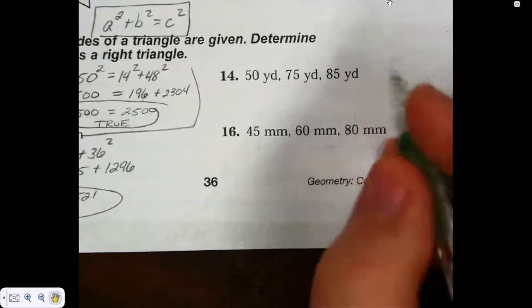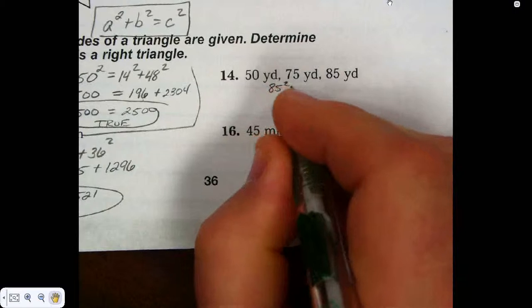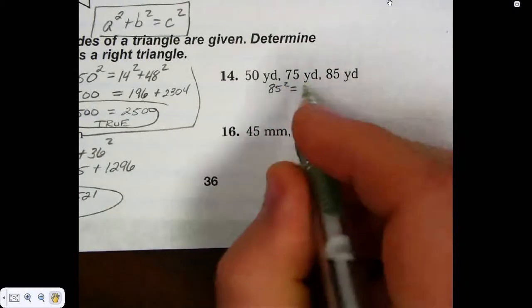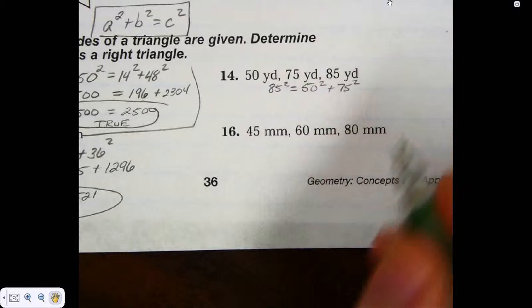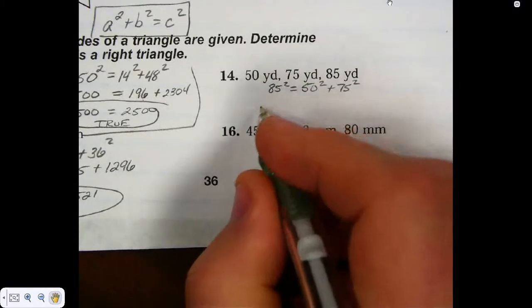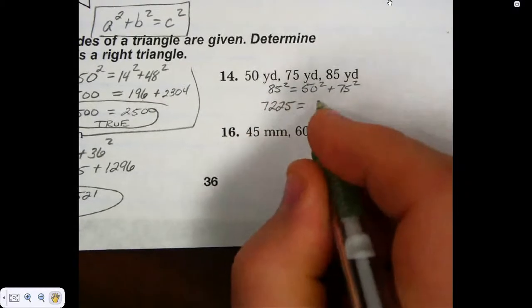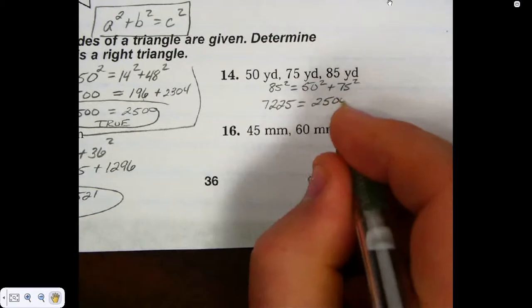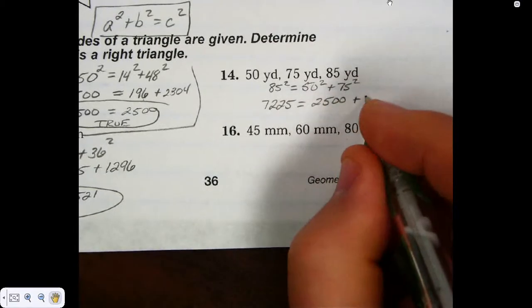Let's try this one. What would I do here? 85 squared, is that my hypotenuse? Is it equal to 50 squared plus 75 squared? What's 85 squared? 7,225. What is 50 squared? 2,500. What is 75 squared? 5,625.